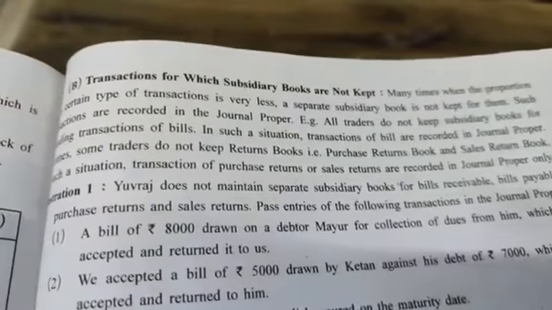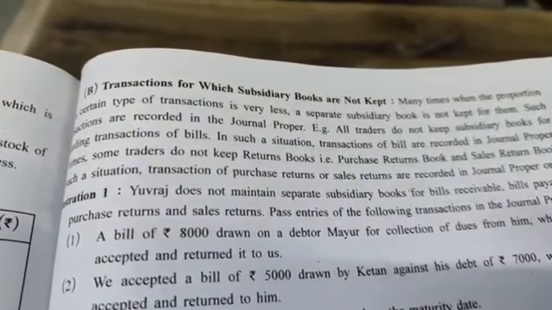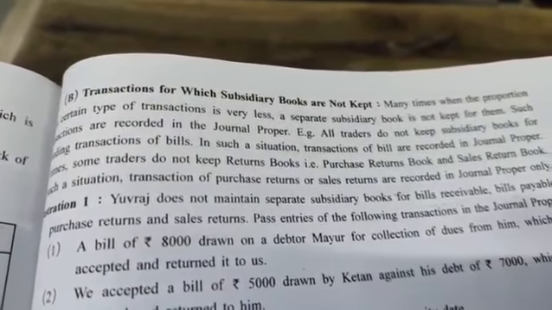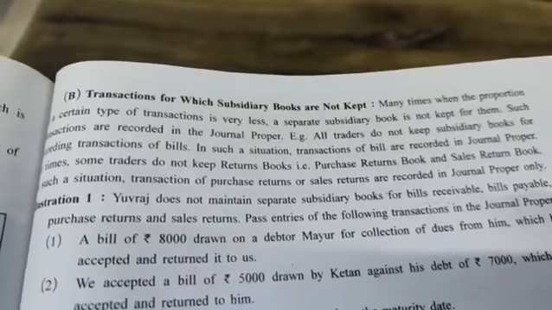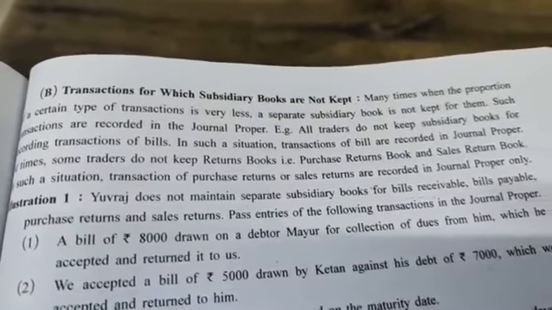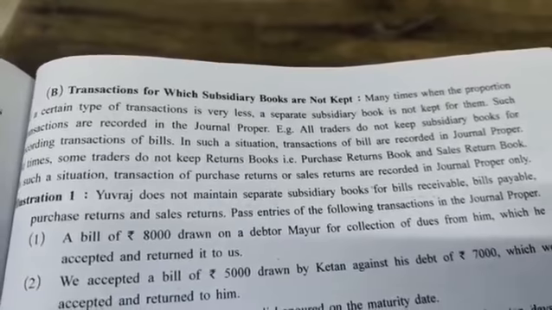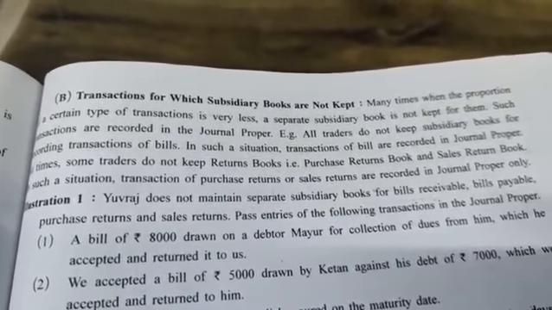Second, transactions for which subsidiary books are not kept. There are certain transactions for which there is no subsidiary book. Many times when the proportion of a certain type of transaction is very small, a separate subsidiary book is not kept for them. Such transactions are recorded in Journal Proper.